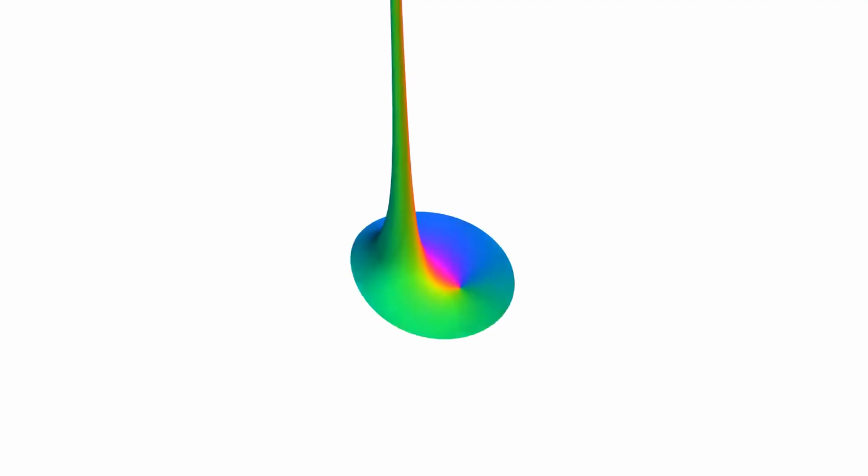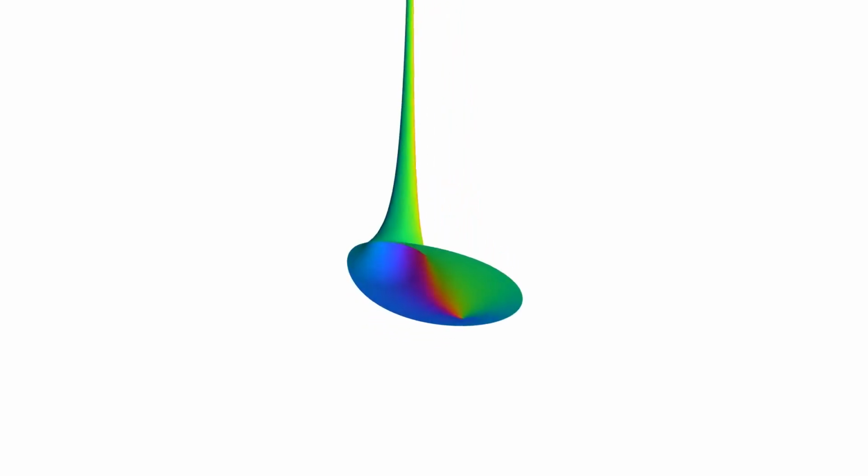Finally, let's look at an example where there is a blowup, z minus i divided by z plus i. We can clearly see the blowup at z equals minus i, as well as the root at z equals i. It shows up like a kink in the surface.